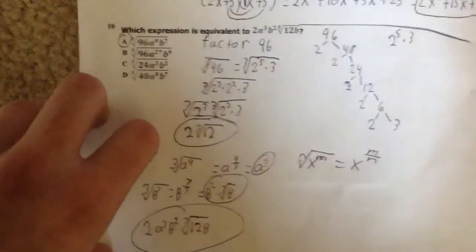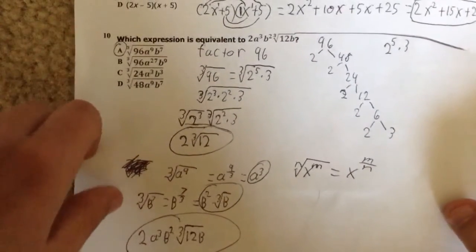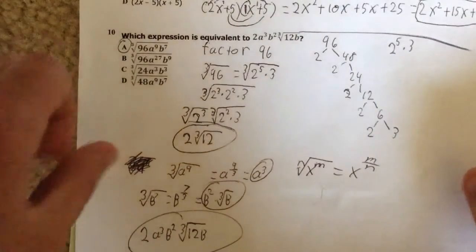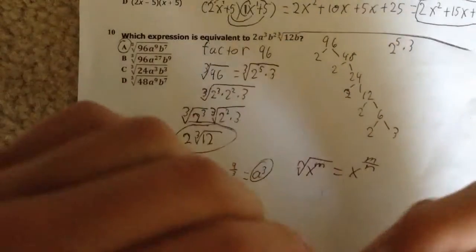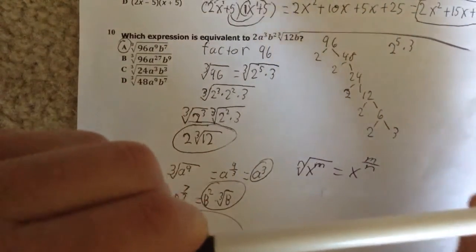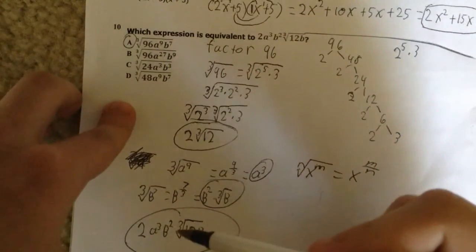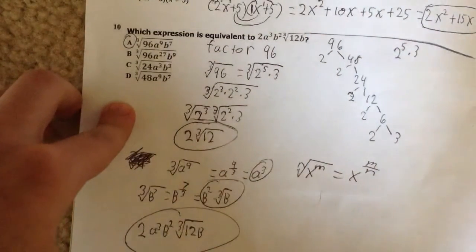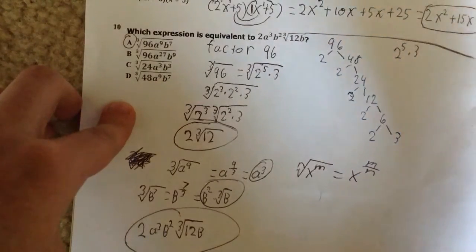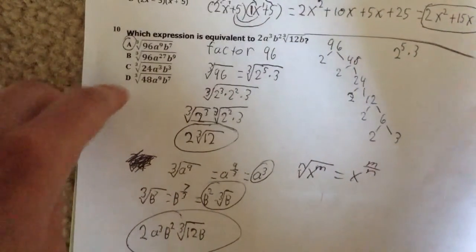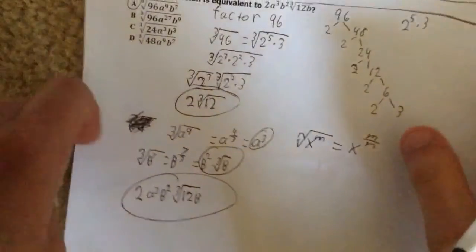And that's how we knew that A is the correct answer. Cube root of 96 times a to the power of 9 times b to the power of 7 equals 2 times a cubed times b squared times the cube root of 12b. Right. And that is my test 8 presentation.